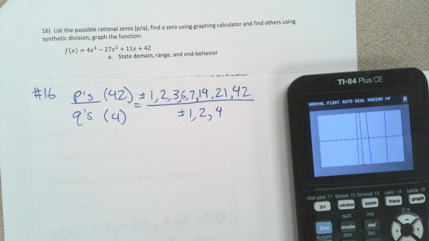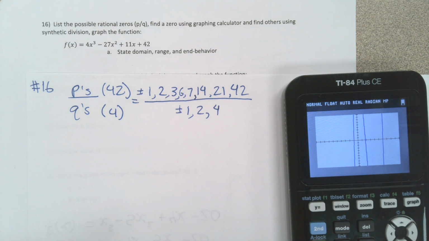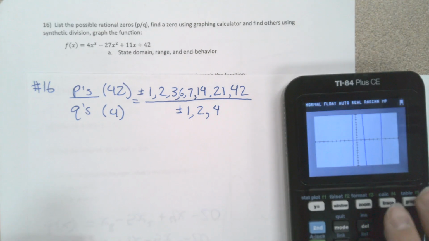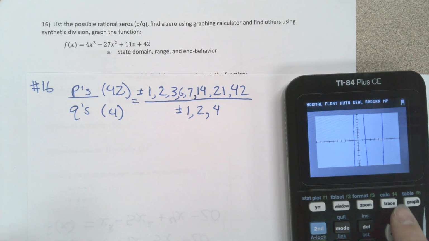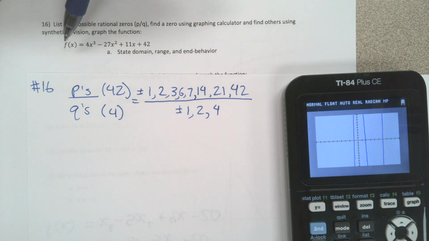Looks like there are 2 of them. Three of them. Oh, these are all real roots. I don't know why I'm surprised. We had done imaginary ones so long. So what they want us to do is find one of the zeros and then use synthetic division to get the other ones. So they want us to follow the process, if you will.